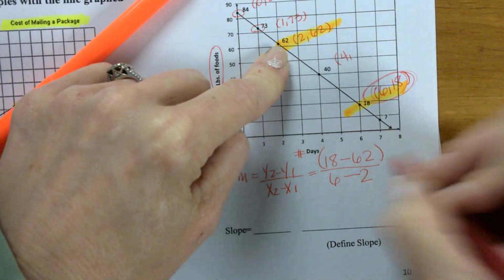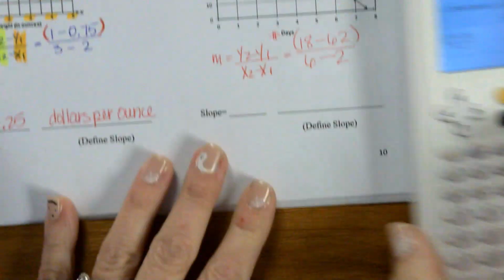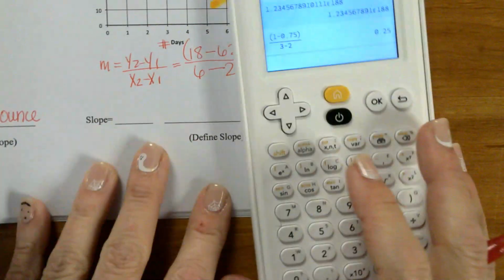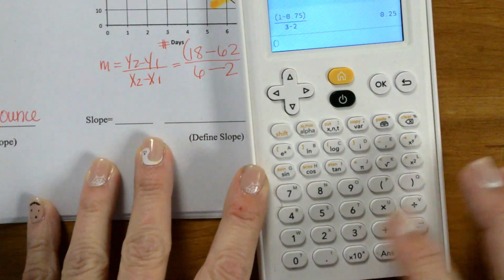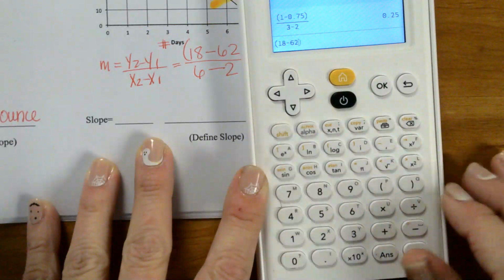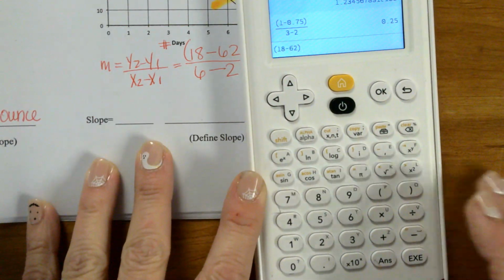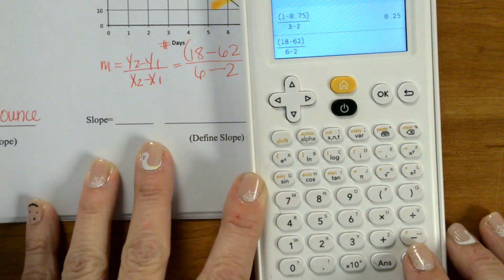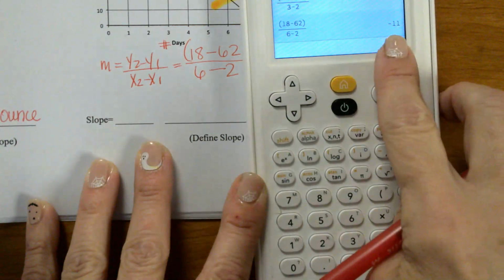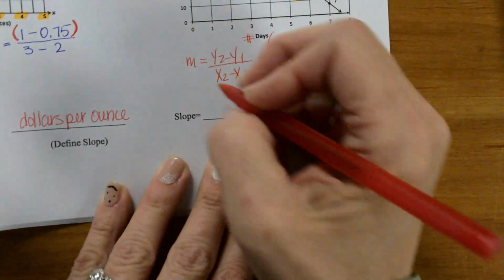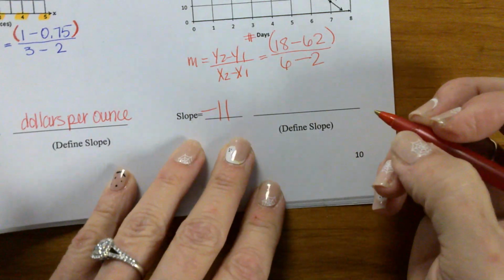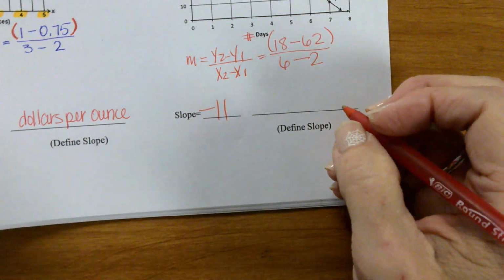I'm going to put 18 minus 62 in parentheses, and I'm going to do the little calculator thing again because Miss Bailey said it was cool to do that. So I'm going to do 18 minus 62, close it up in parentheses, and I'm going to divide by 6 minus 2. Double check, make sure I typed it correctly, and hit enter. Ooh, I get a negative 11. What does that mean? What's happening every single day?